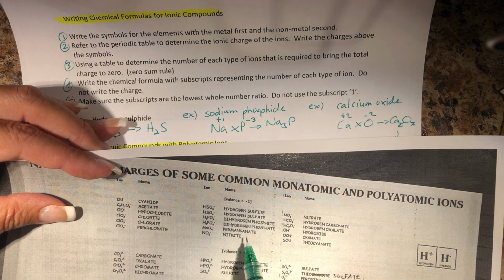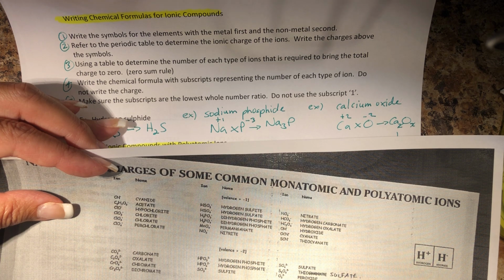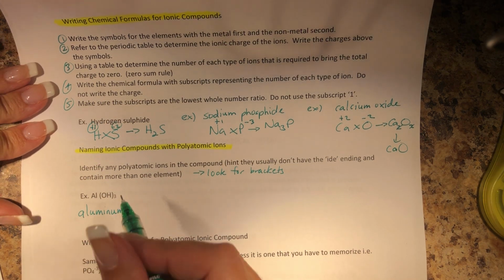So let's find hydroxide. And where is it? Somehow, oh, there it is, right there. OH with a charge of -1. Okay, there's our hydroxide. So this would be aluminum hydroxide.